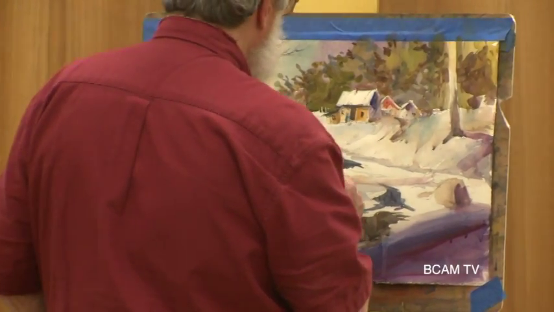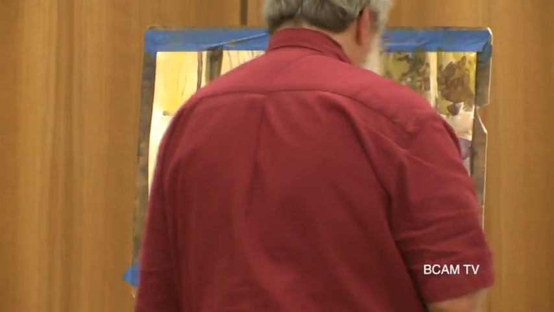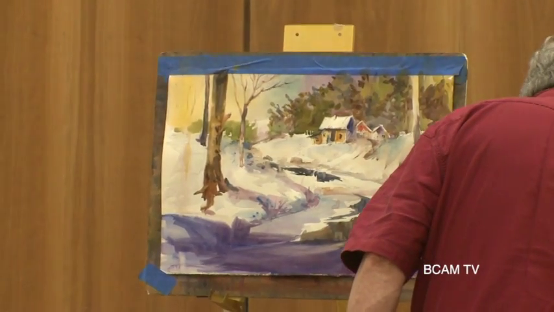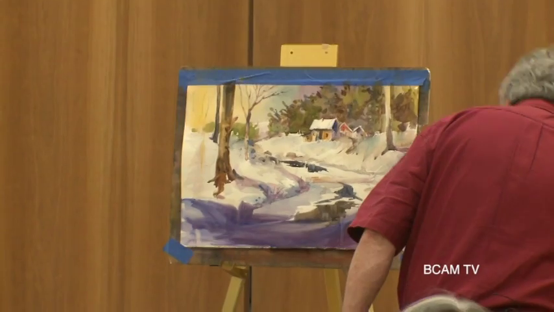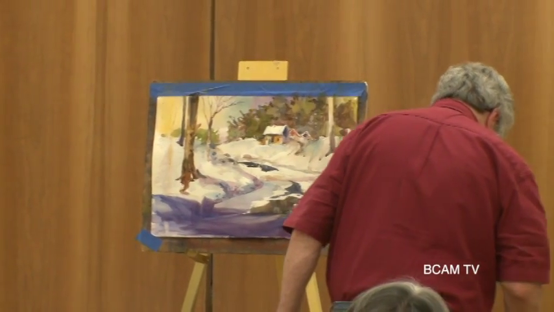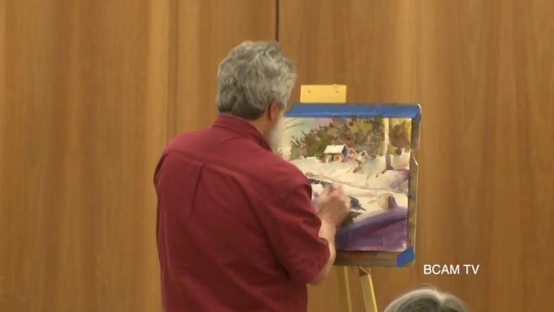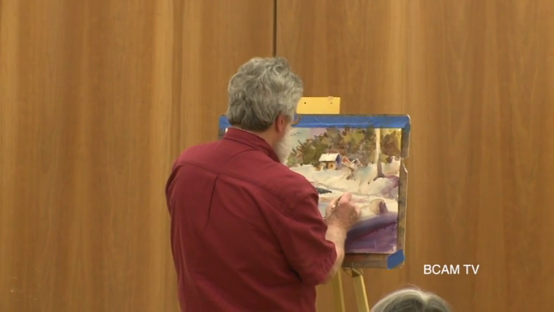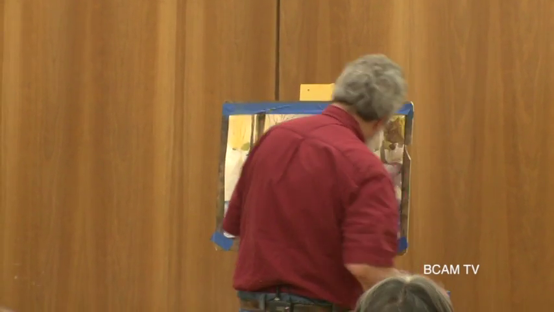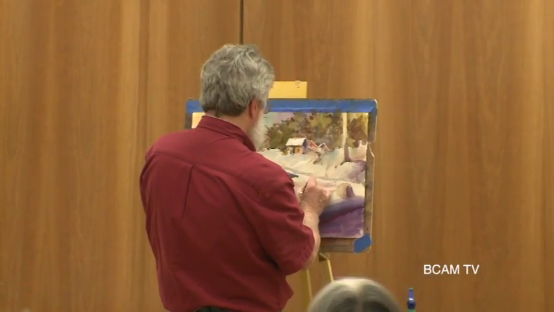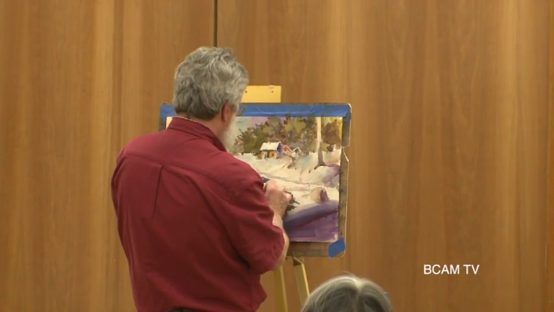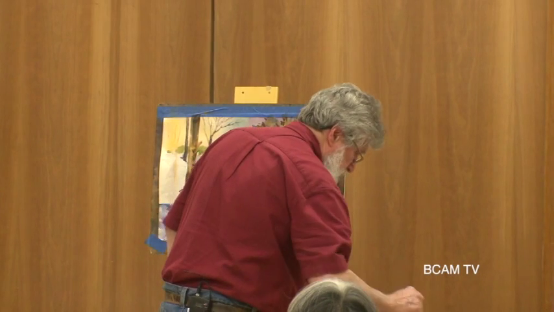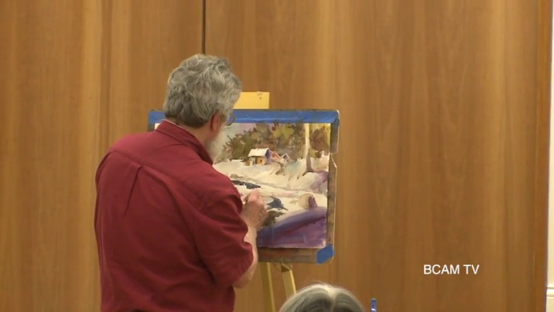But it's for you, because you want to see this. I've got to finish it. I've got to do something here to finish it up. So I've got this tree down here that's going across the brook. You do it with a bigger brush.